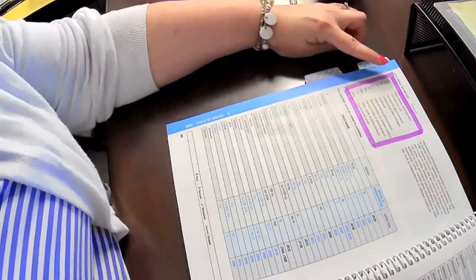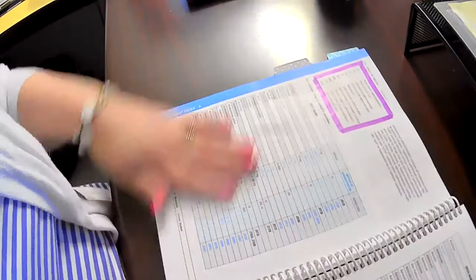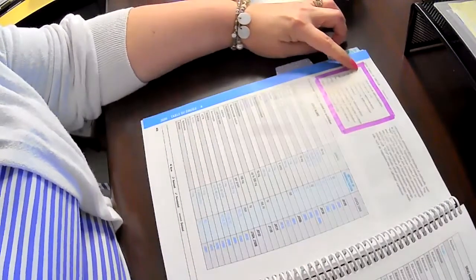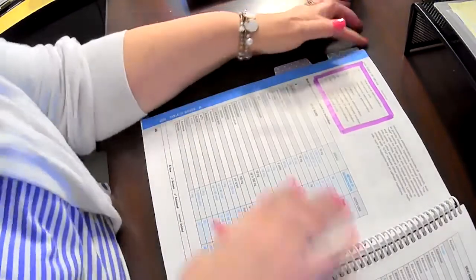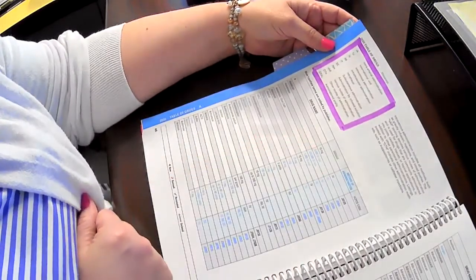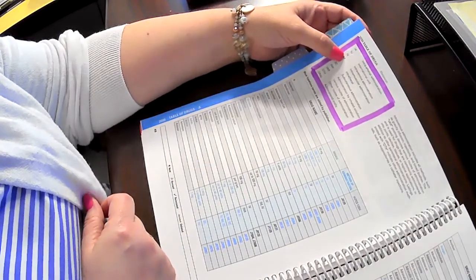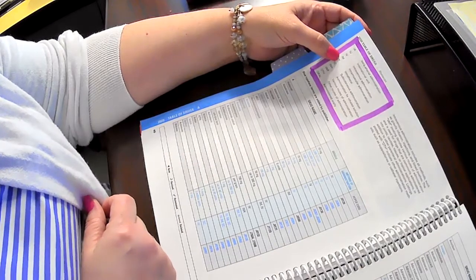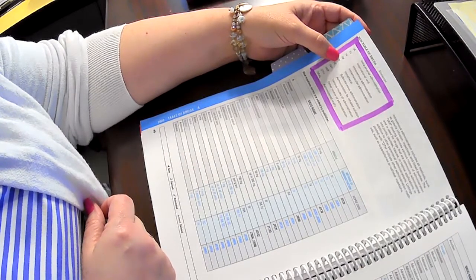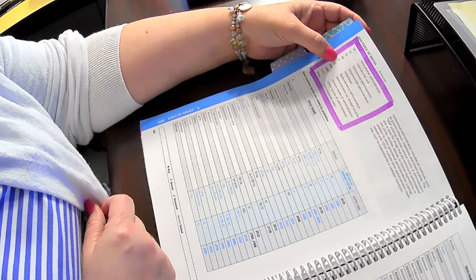assignment also, but I want to point out that in your HCPCS, this is your table of drugs, and remember I tabbed mine, and you open it up, and right on the inside portion of that, you're going to have all your methods of administration. IA is intra-arterial administration, IU is international unit, IV is intravenous administration, IM is intramuscular administration, IT is intrathecal.